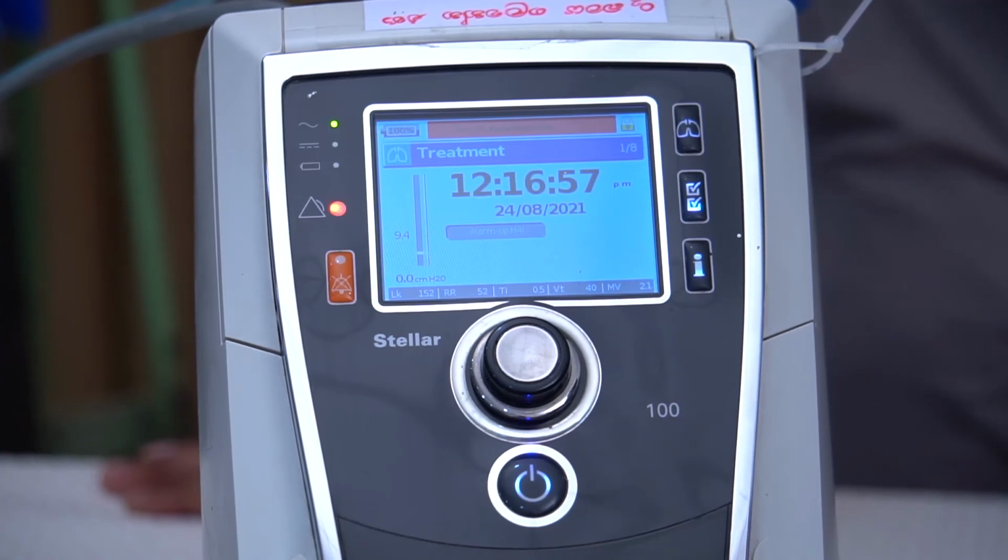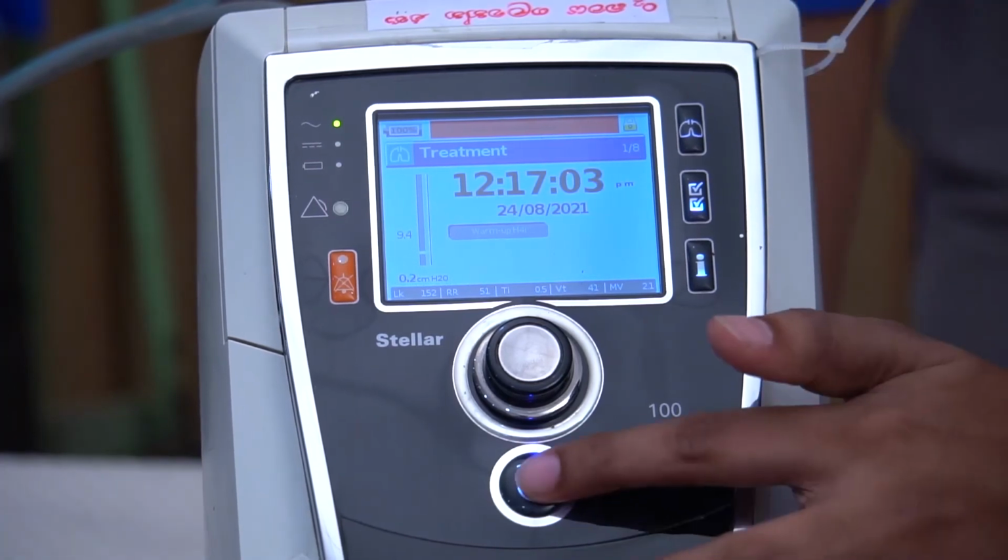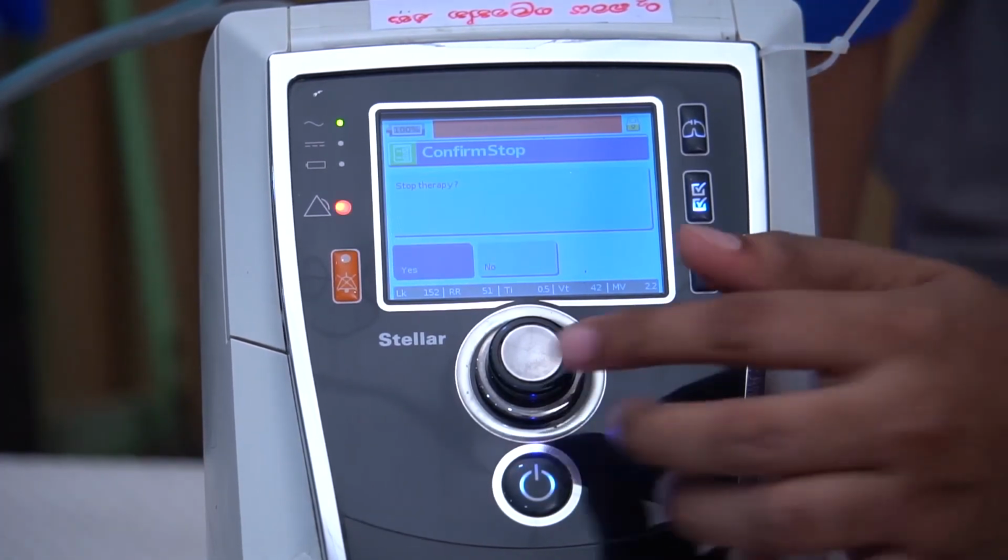How to stop ventilation? Press the on-off button on the upper surface. It will stop ventilation temporarily.